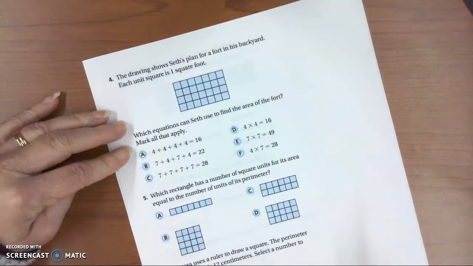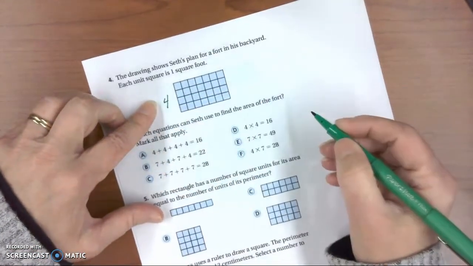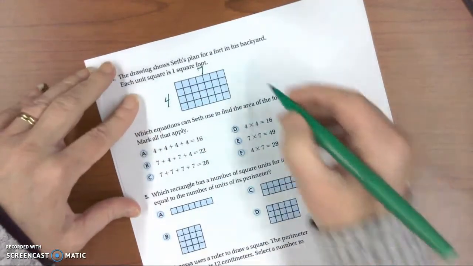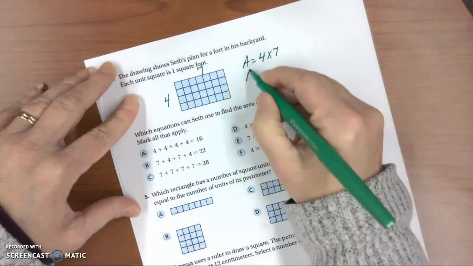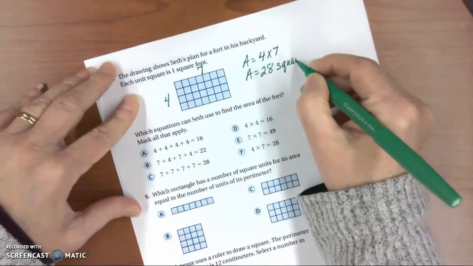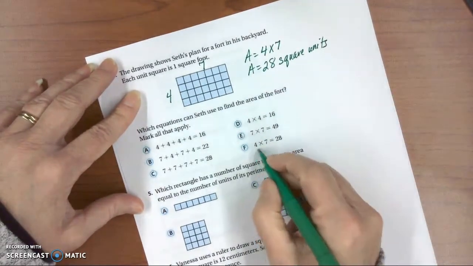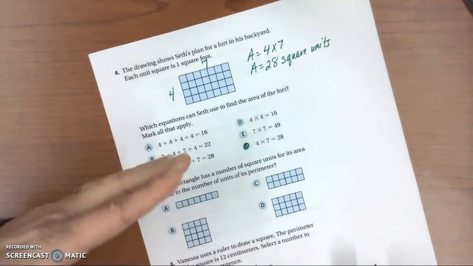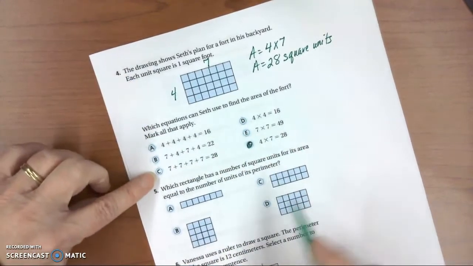Mark all that apply. So if we look at the drawing, we have 4 rows and 7 columns. And area is equal to length times width, so 4 times 7. When we find the area, we get 28 square units. So 4 times 7 is 28 is an answer. And then we can immediately eliminate all of the other choices except for this one.